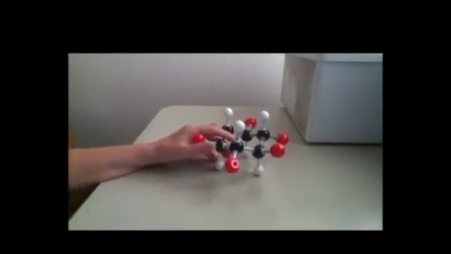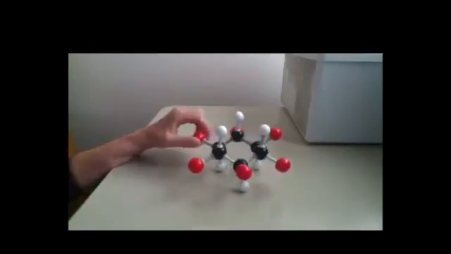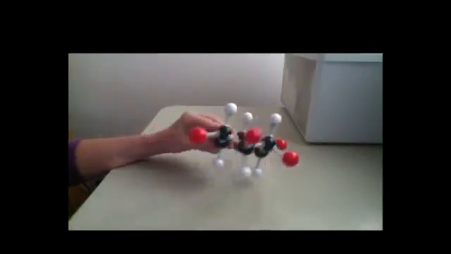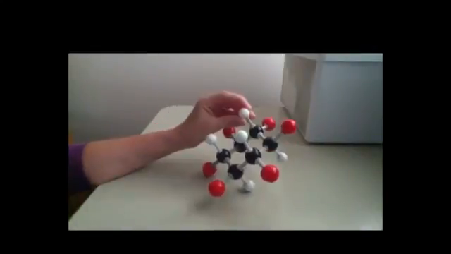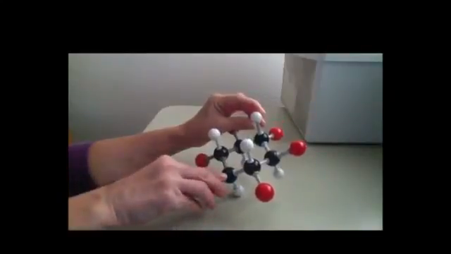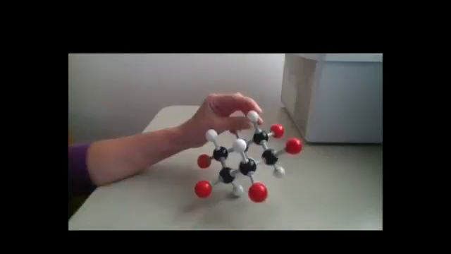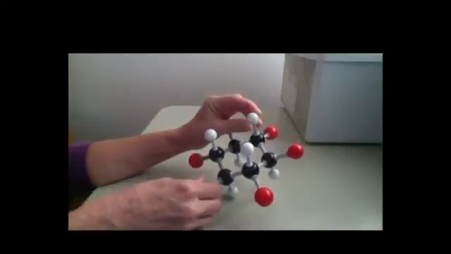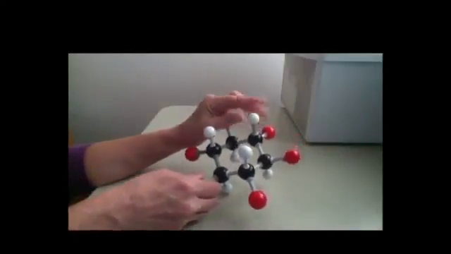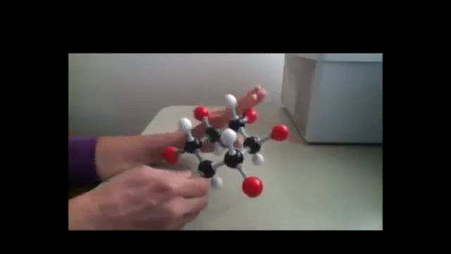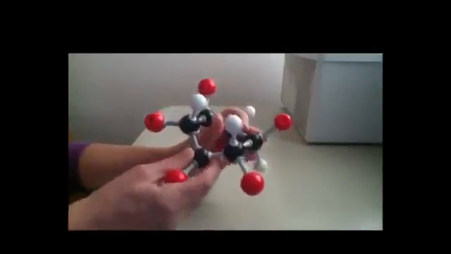Once you make a chair, you can look down any of the bonds, and if you have a proper chair, they should all be staggered. Okay, so there's the head of the chair, there's the foot of the chair, so it's kind of like a lounge chair for a Barbie doll. Okay, so you've got your chair, and you could change this chair so that the head becomes the foot of the lounge chair. Think of those chairs that you use outside, and the foot becomes the head.